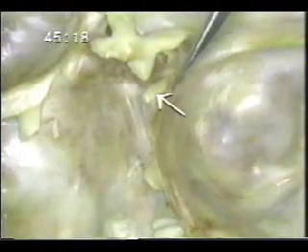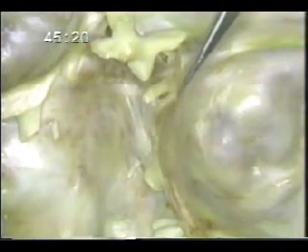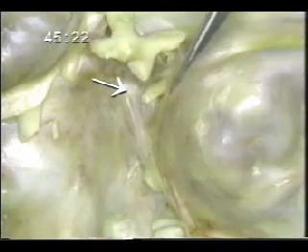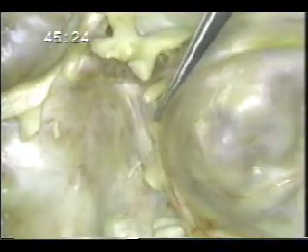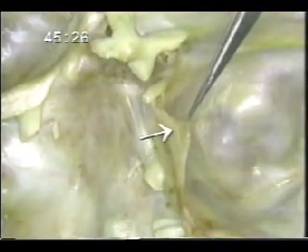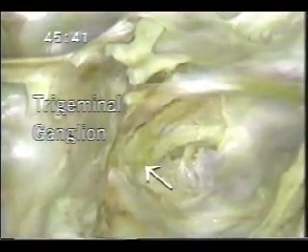The oculomotor nerve passes through the dura just alongside the posterior clinoid process, which is here. The trochlear nerve passes through the dura here. The abducent nerve down here. To follow them, we'll remove the dura over this area. We'll also remove this structure that we'll see later, the trigeminal ganglion.